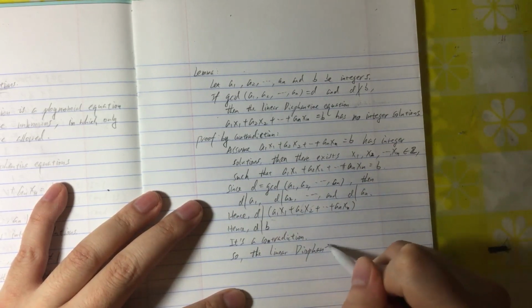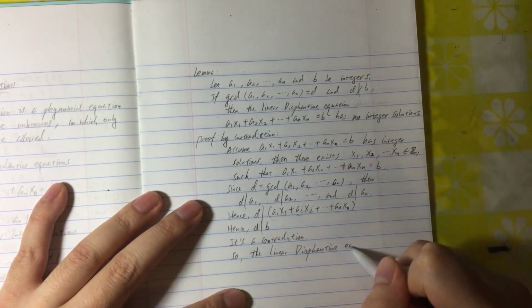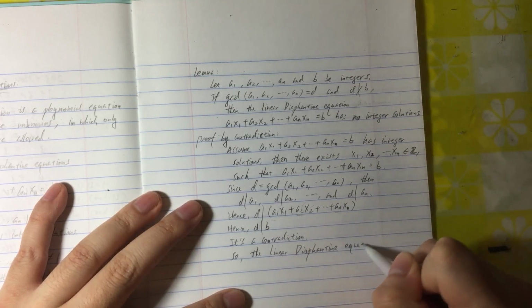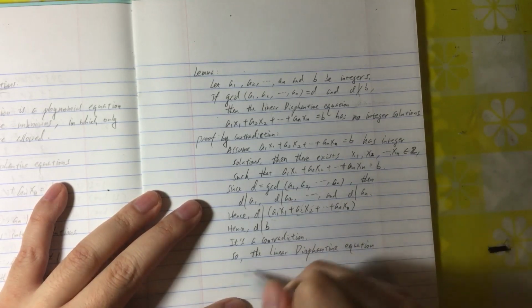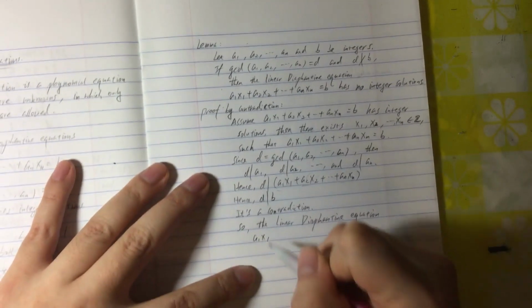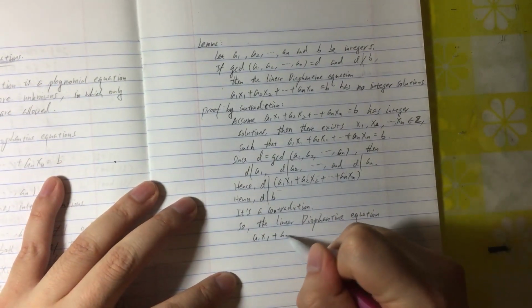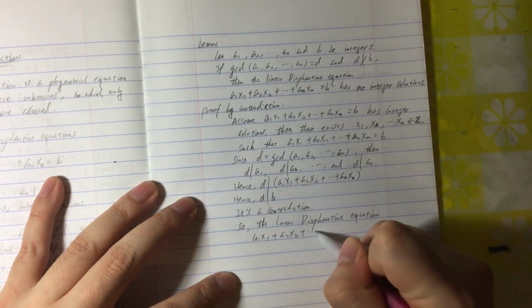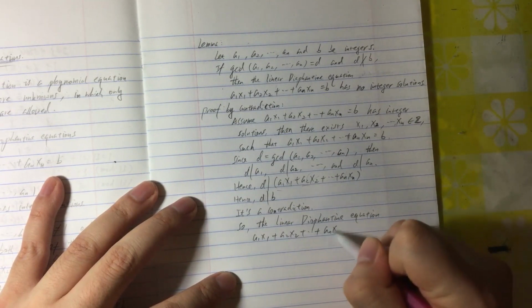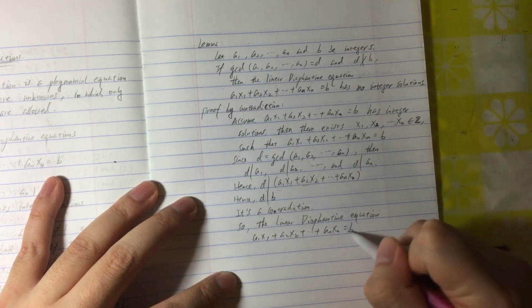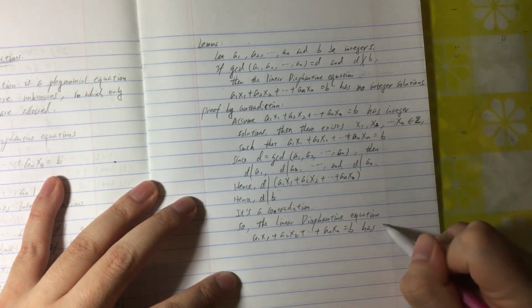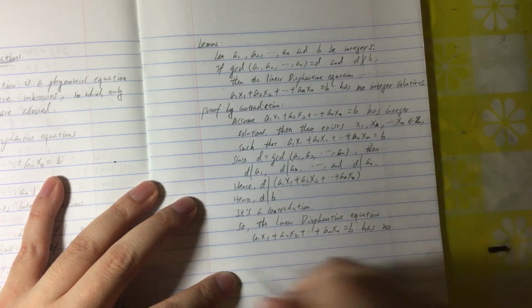So the linear Diophantine equation a1s1 plus a2s2 plus ansn equal to B has no integer solutions.